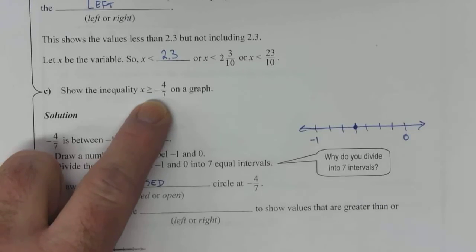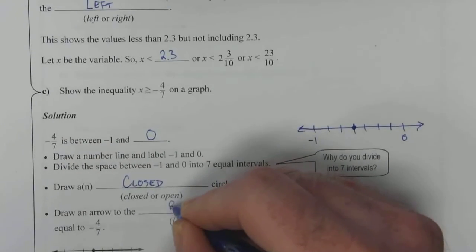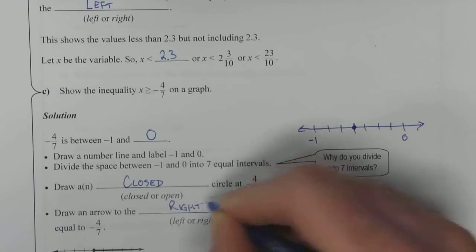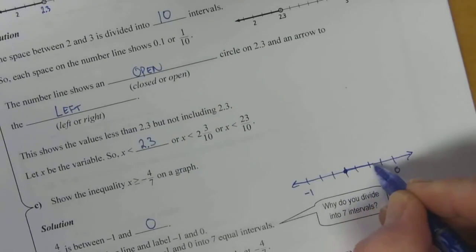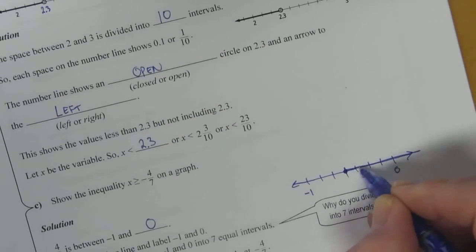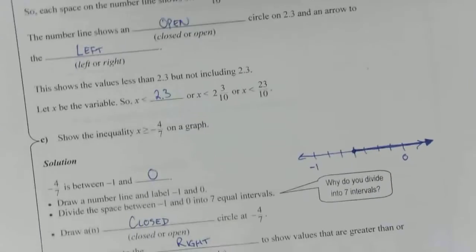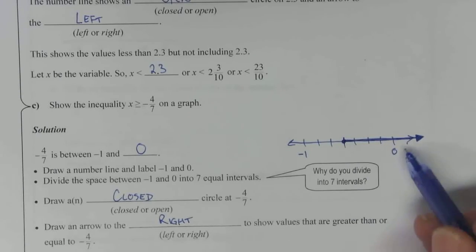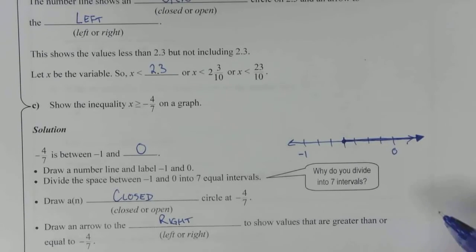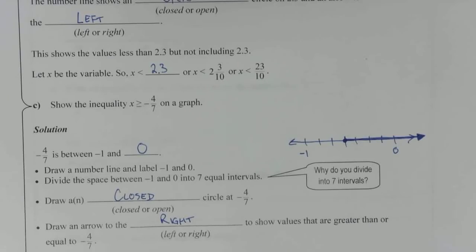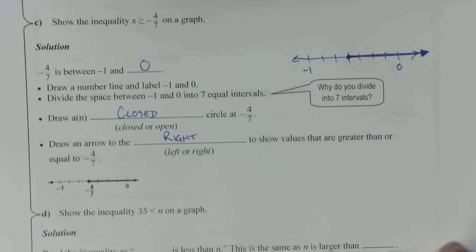So greater than means to the right on the number line. So we're going to draw an arrow here. There we go. So there is our number line. And as you can see here, the one I drew matches that. All right.